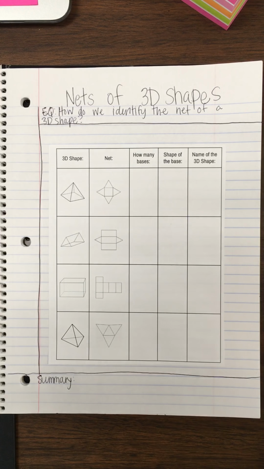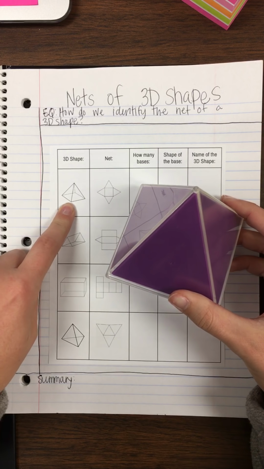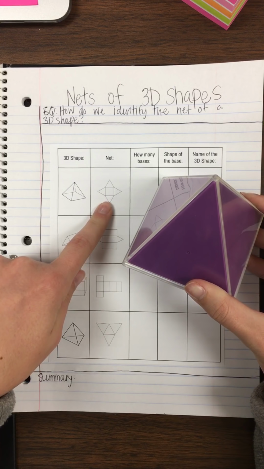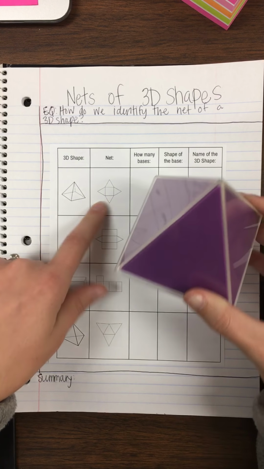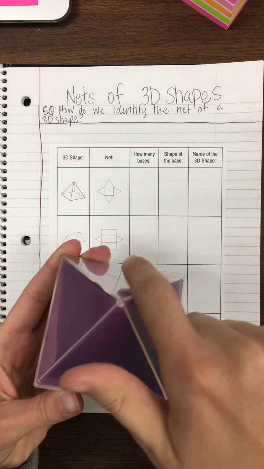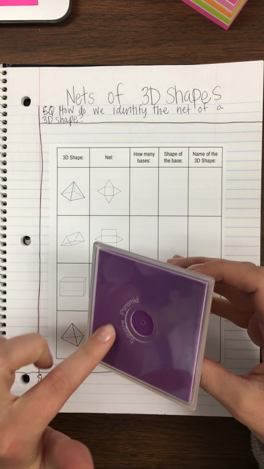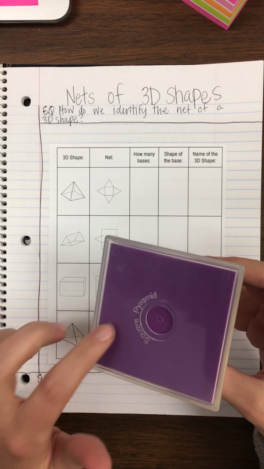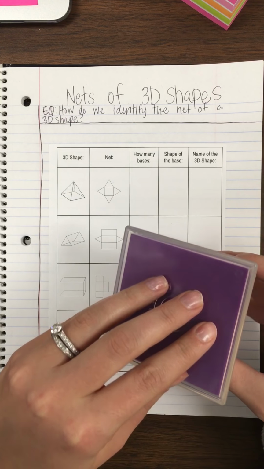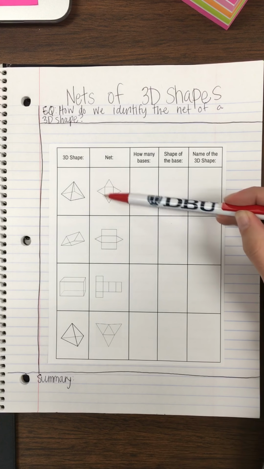So yesterday we talked about this shape right here, which is the first one on your paper. If you were to cut along the sides and fold it outward, this would be our net, because how many triangles does this 3D shape have? It has 4 triangles, and it's sometimes called a square pyramid because sometimes there's a square on the bottom, but it can also be a rectangular pyramid because sometimes this is a rectangle. So we have 1 rectangle and 4 triangles.